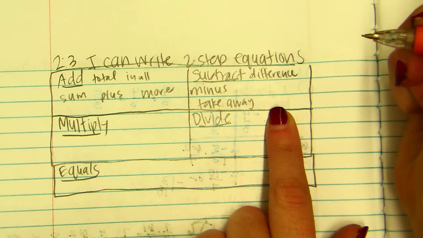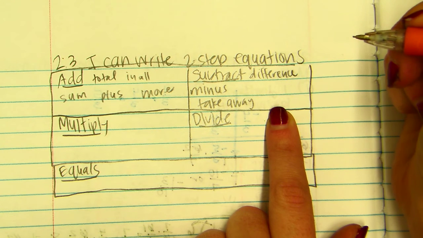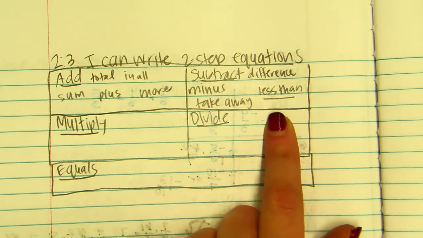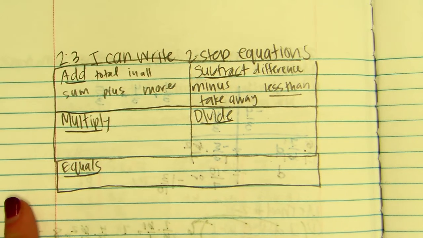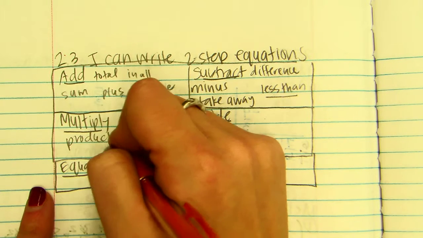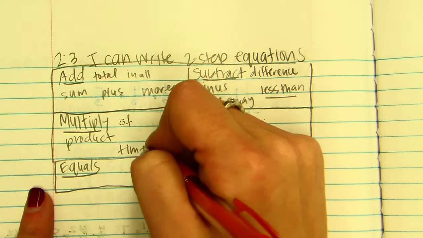One you'll see a lot is less than, and less than is a special one that has a special rule that goes with it. For multiplication, if you see the word of, that means multiply. Product means we multiply. Times means we multiply.